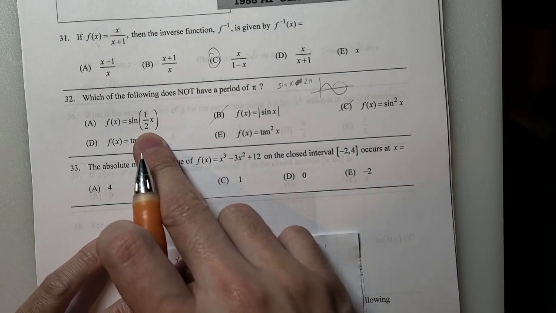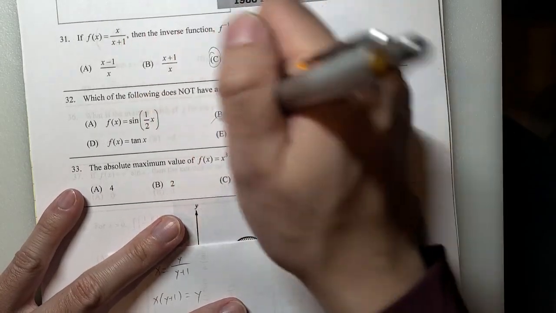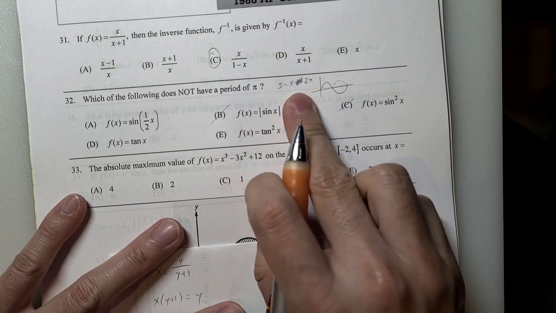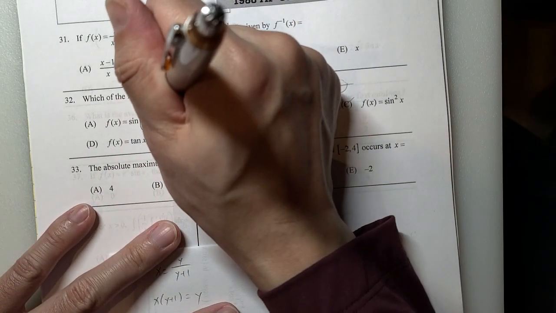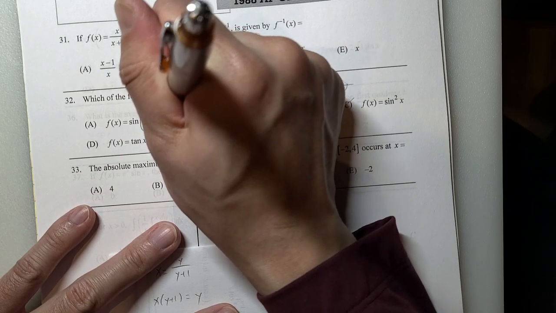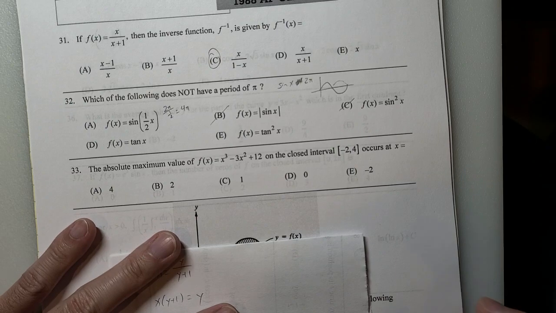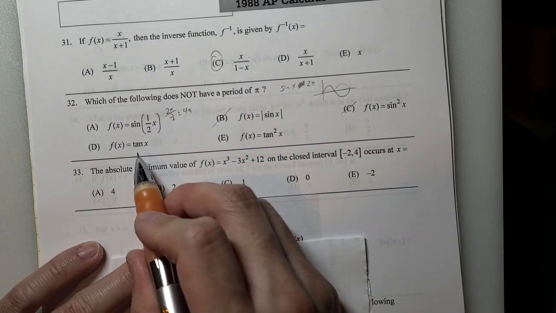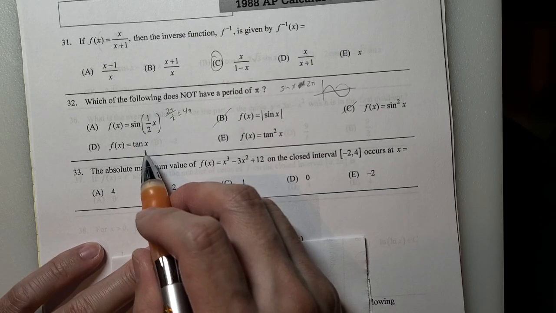Okay, how about sine of half x? Remember, if it's sine of omega x, the period is 2 pi over omega. So 2 pi over half, that's equal to 4 pi. So it looks like it's A, but let's continue. How about tangent x? Remember how that looks?